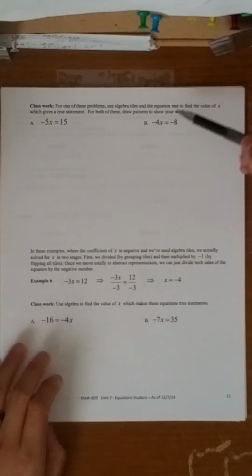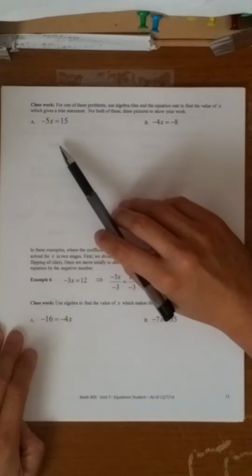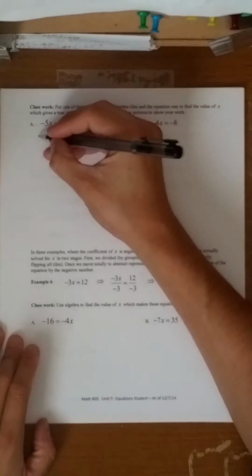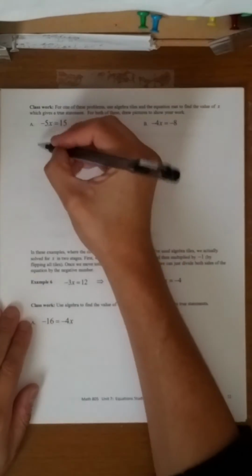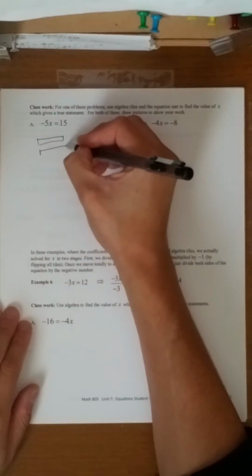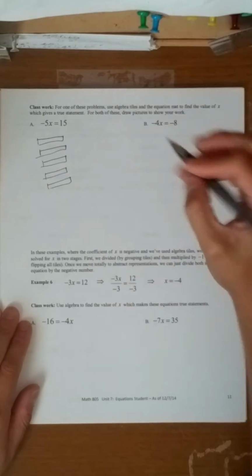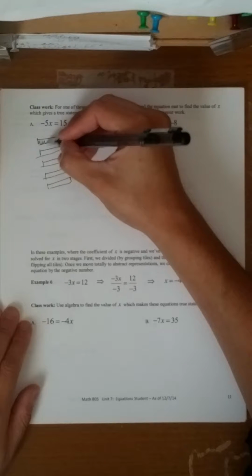So for these, you want to use tiles to find the answer, then draw them out. So I'm just going to do one of these and you can do the rest. So I'm going to have 5x here. 5x, negative, sorry, they're all negative.